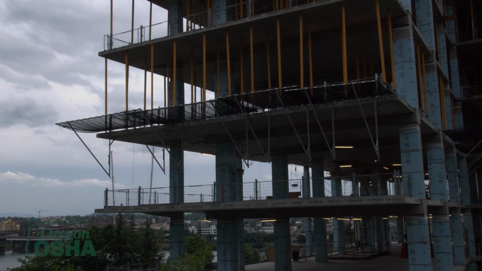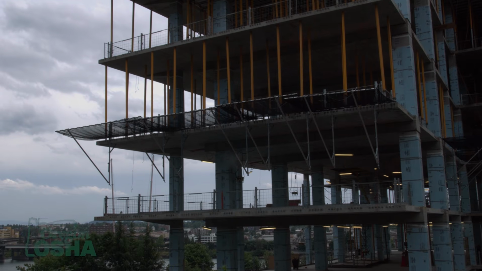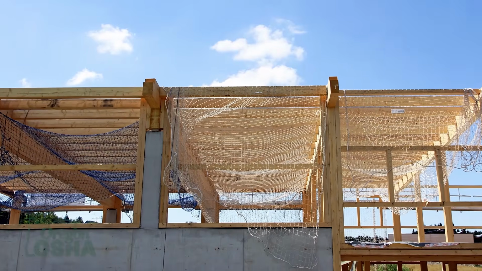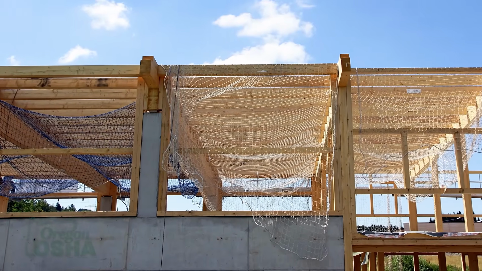A properly set up net in construction on a deck can protect a lot of people at once. A netting system, when properly set up, protects everybody that's around it without them having to do anything else at the same time.